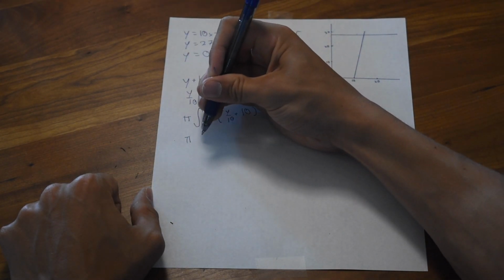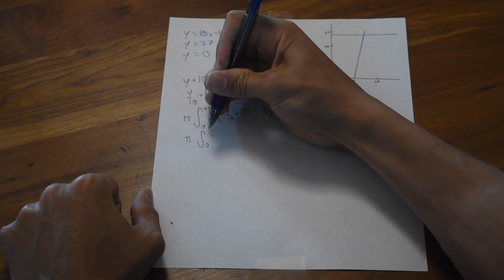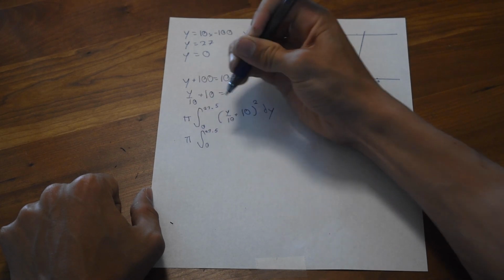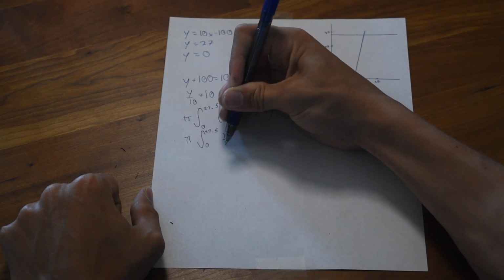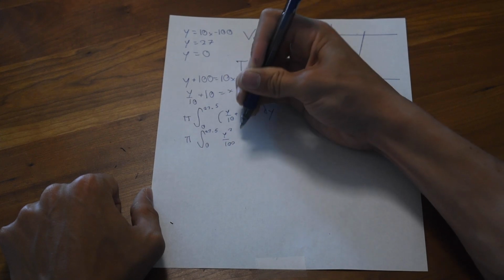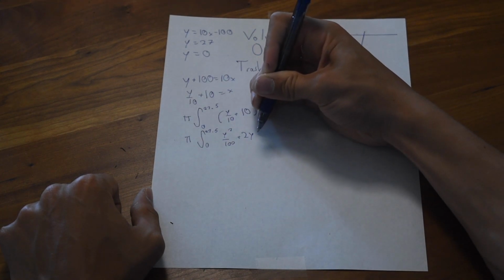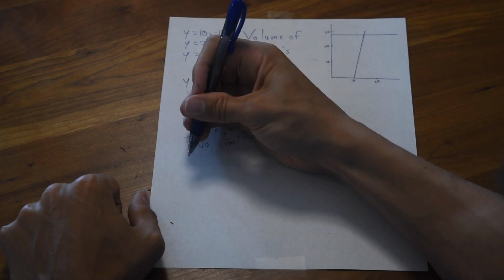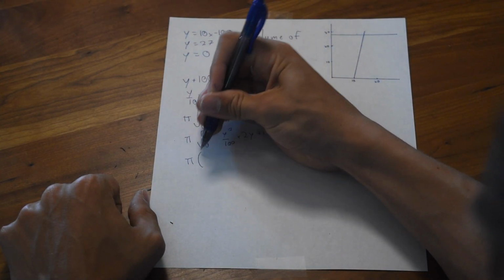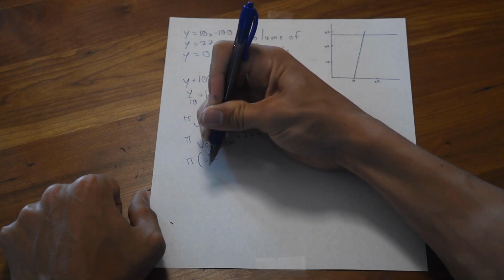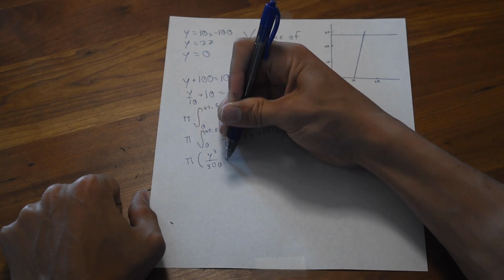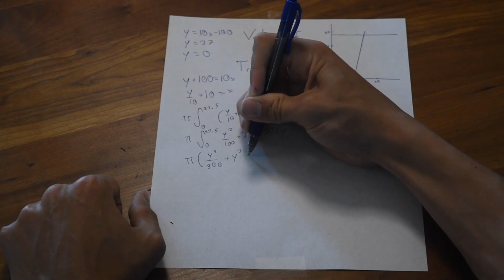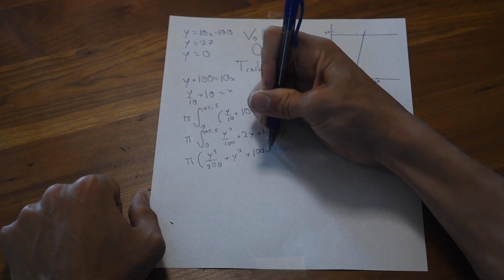The first step is to multiply out the function within the parentheses, which ends up getting y squared over 100 plus 2y plus 100 within the integral from 0 to 27.5 times pi. Next, we integrate to get y cubed over 300 plus y squared plus 100y evaluated from 27.5 to 0 times pi.